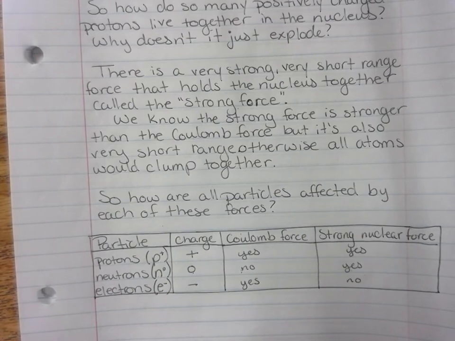So hopefully this was pretty straightforward. I have 5 quick questions for you guys to answer. Use these notes to answer those questions. And when you're done, turn it into the bin, and we'll go over the other forces that are responsible for atoms tomorrow.